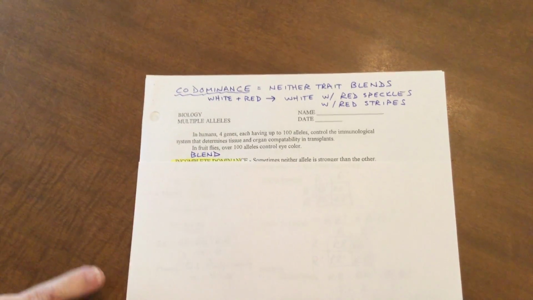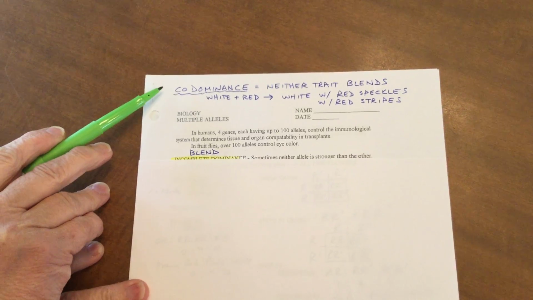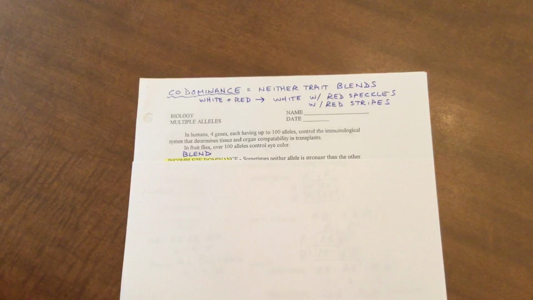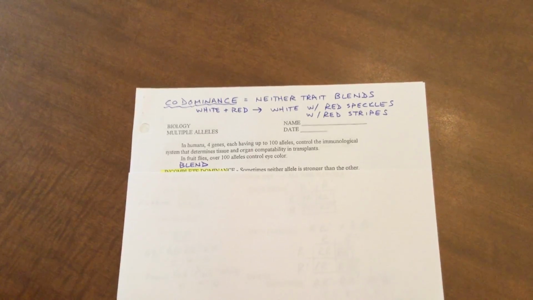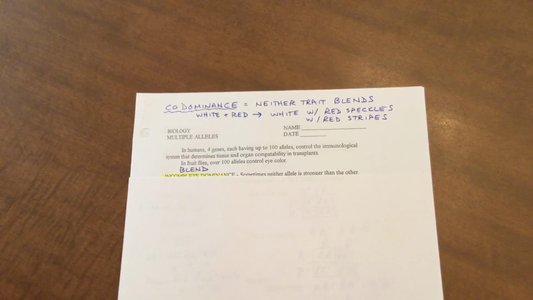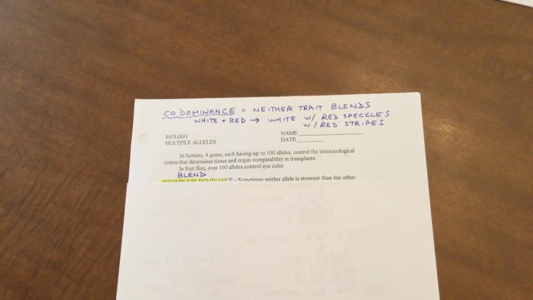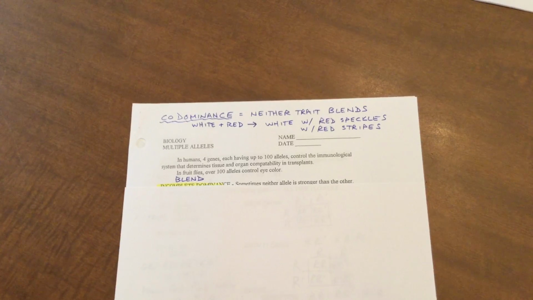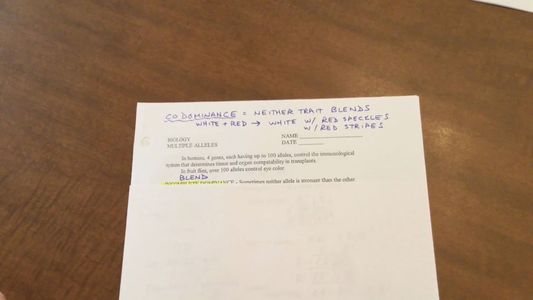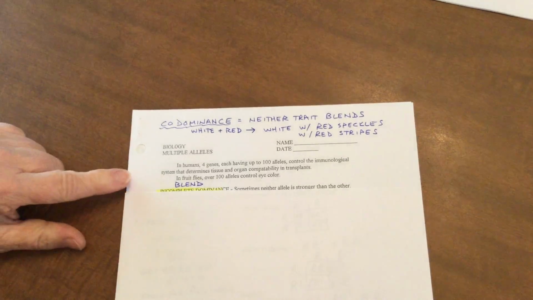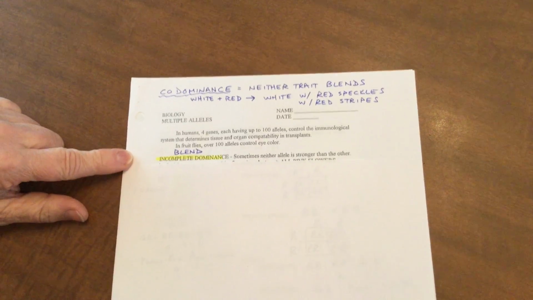One of the forms of multiple alleles is called codominance, where you have neither trait that blends with the other trait. So you might think that white and red is going to give you pink, but it doesn't always do that. In codominance, white with red it could be white with red speckles, or it could be white with red stripes. So this is how we get such variations, often in animal and animal fur colors.